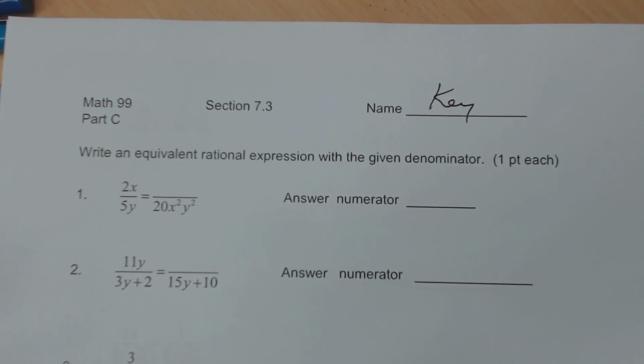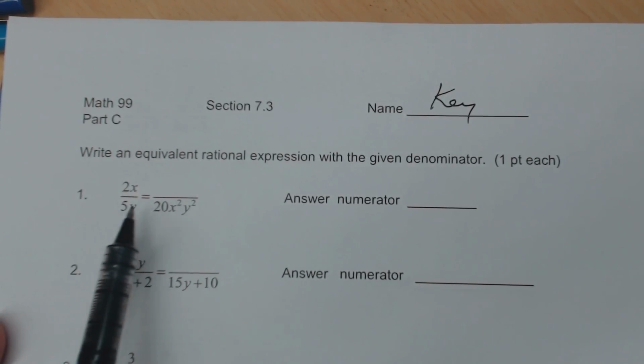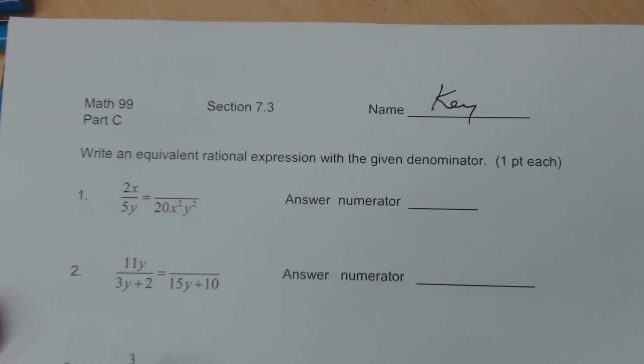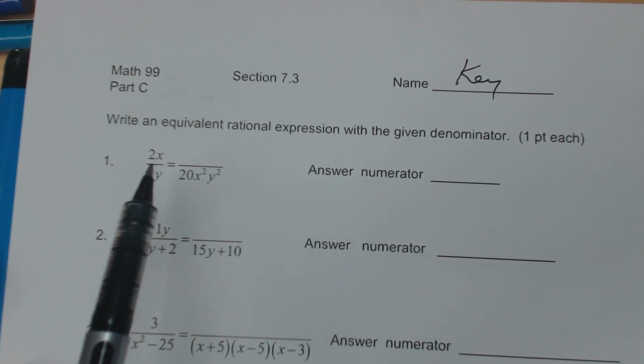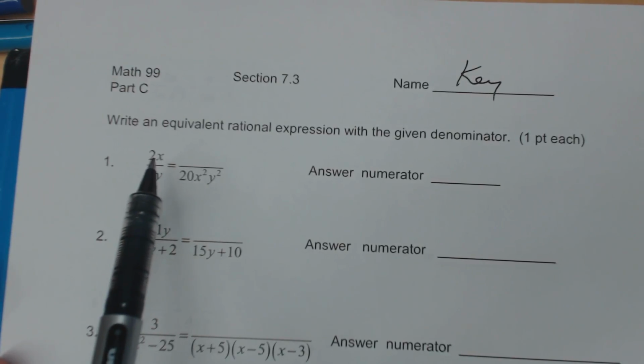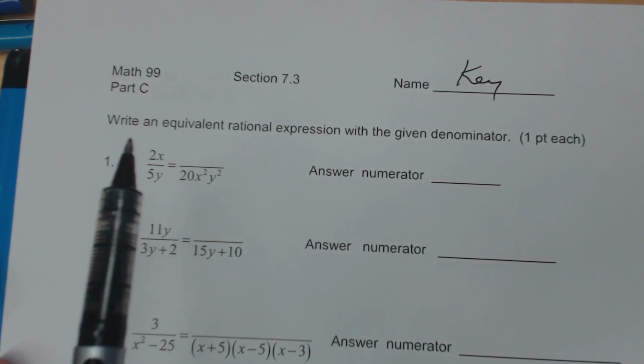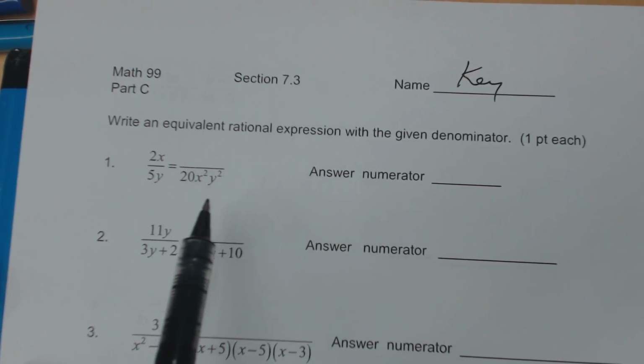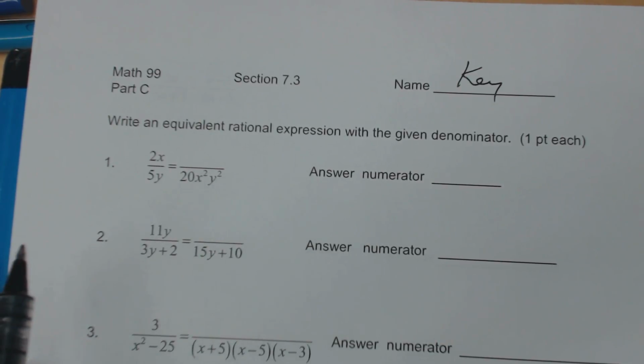This is the key to section 7.3 part C. All right, now in each of these three cases, these three problems, you're going to write equivalent fractions. So basically you want to know 2x divided by 5y is equivalent to what fraction that has this denominator.